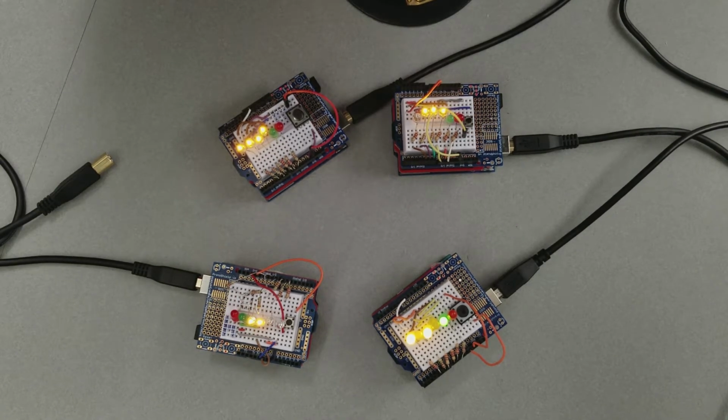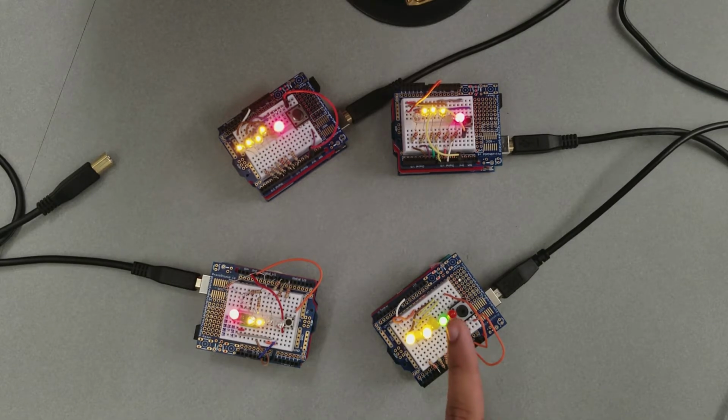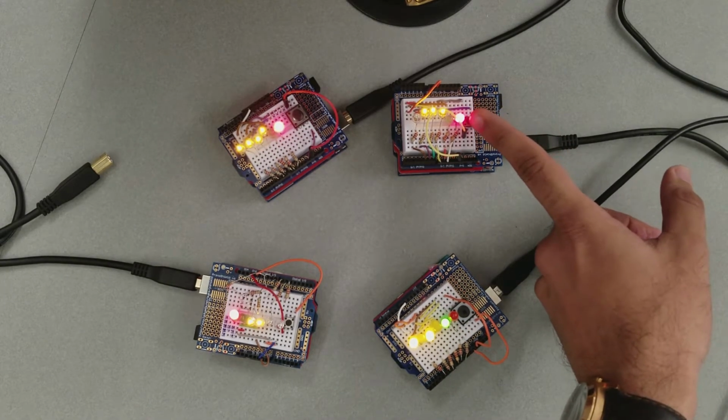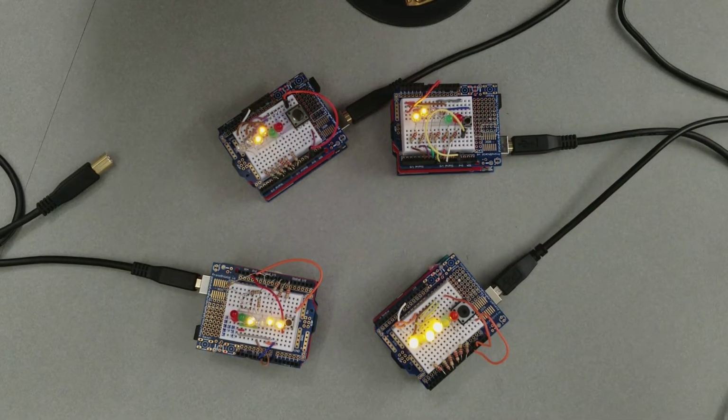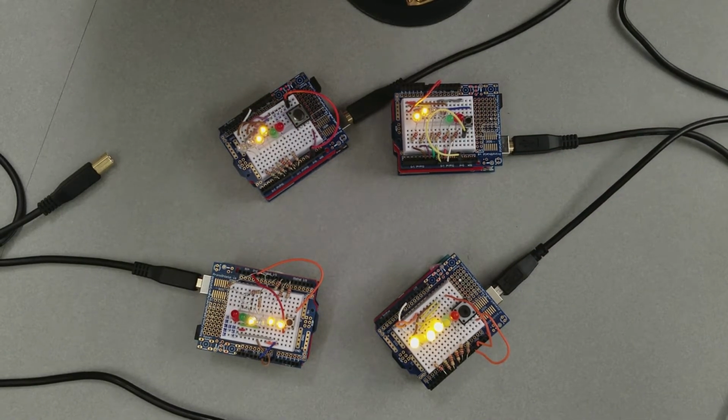The process is still ongoing. So as you can see, they've all resolved their IDs and the leader has been elected. Once again, if I press the button, the non-leader, right, so there you have it.